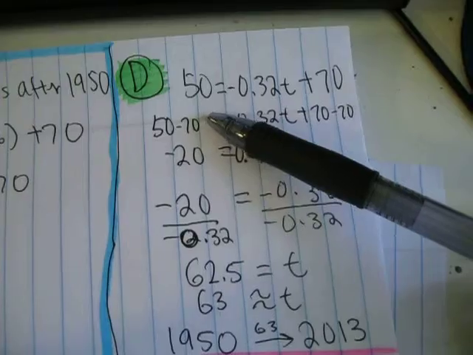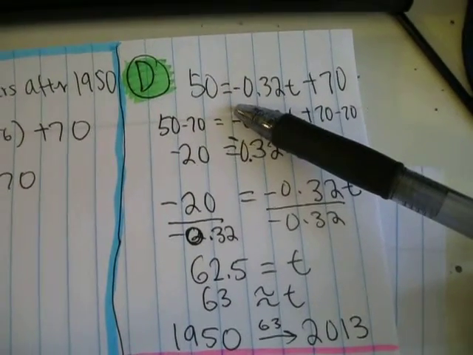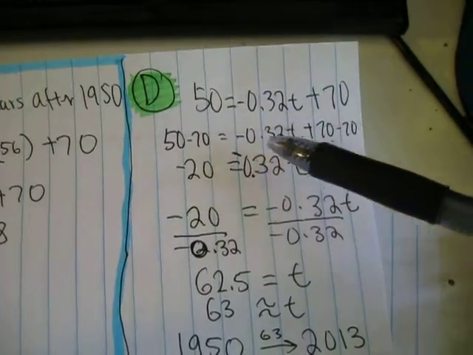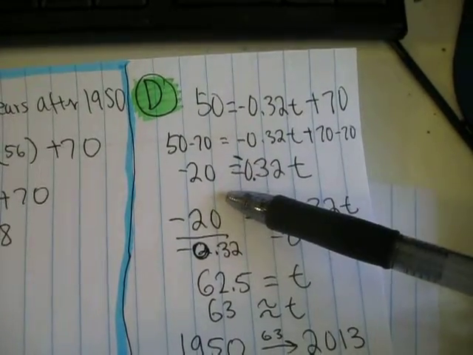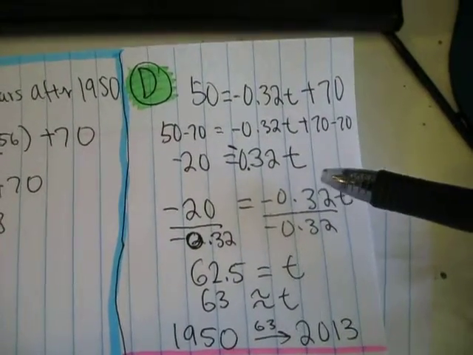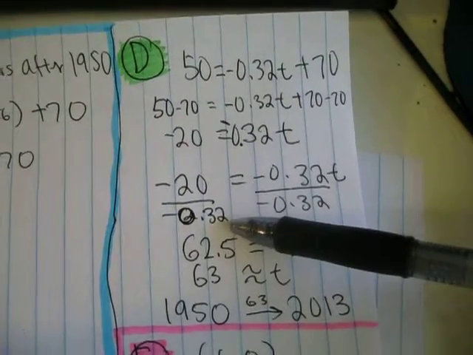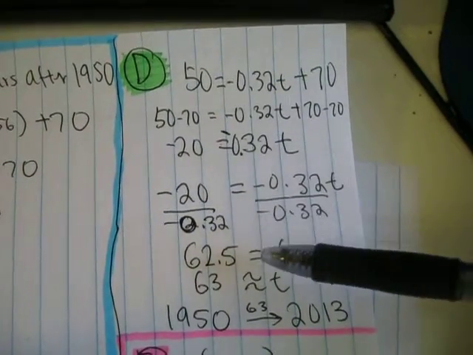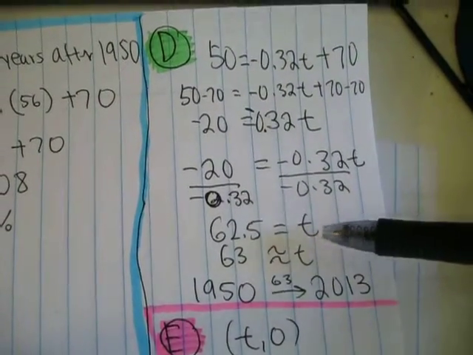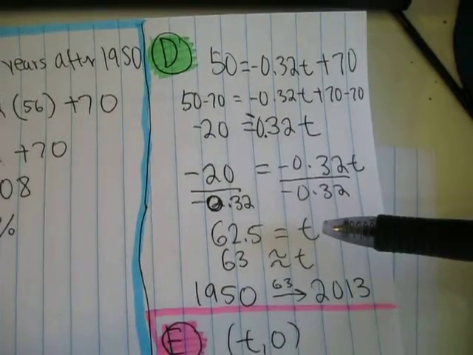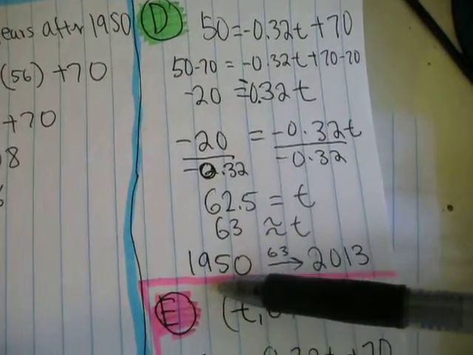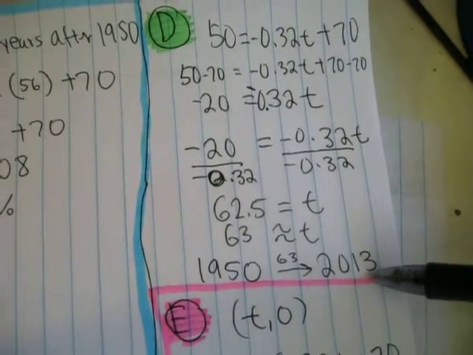So we plug that into our equation, and we subtract 70 from both sides, which will give us negative 20 equals negative 0.32t. And next we divide both sides by negative 0.32, which will give us 62.5 equals t. So approximately 63 equals t. So 63 years after 1950 is 2013.